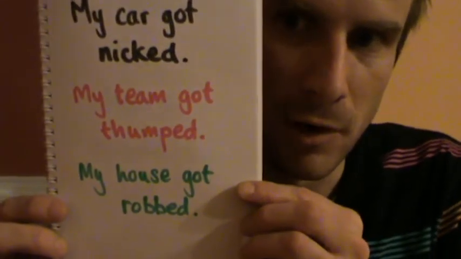Now, people learn to speak English correctly when they're foreigners. That doesn't mean that English people or American people or native speakers actually do the same. We're very lazy. One example of this is in the passive. We use got instead of be. It's a kind of colloquial slang expression. So you'll say, my car got nicked. My team got thumped. My house got robbed. Okay? English people will say it. To be honest, if you want to speak English well, understand what they're saying, but don't do it yourself.